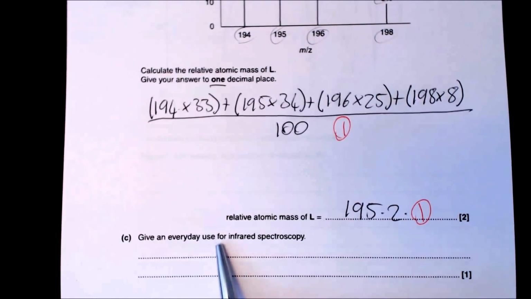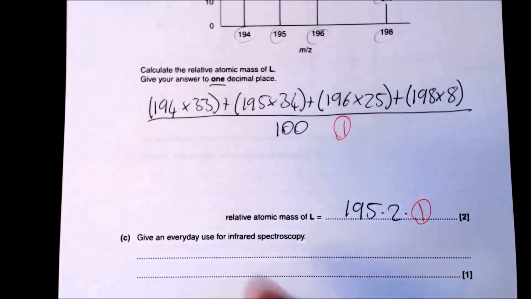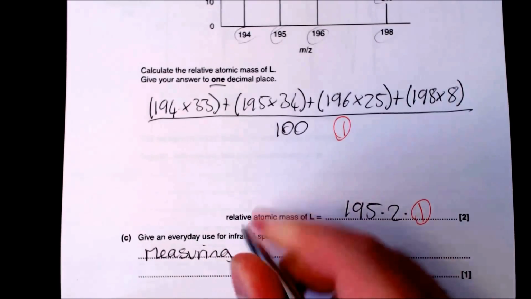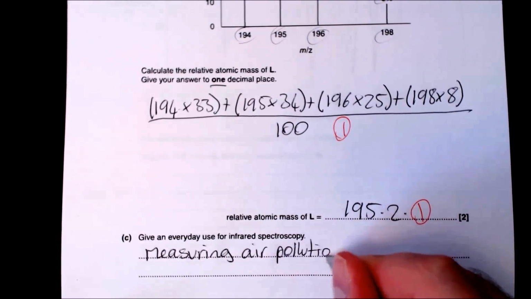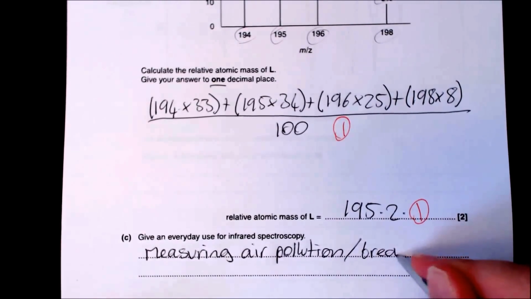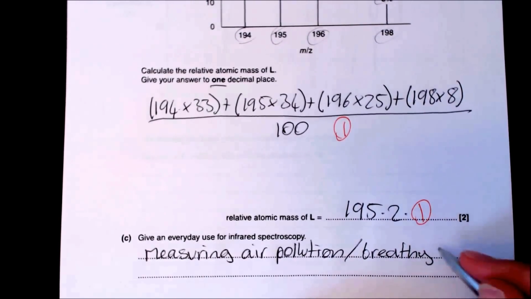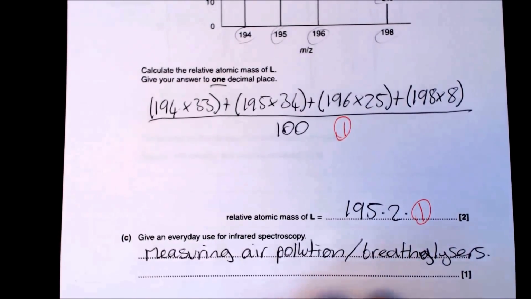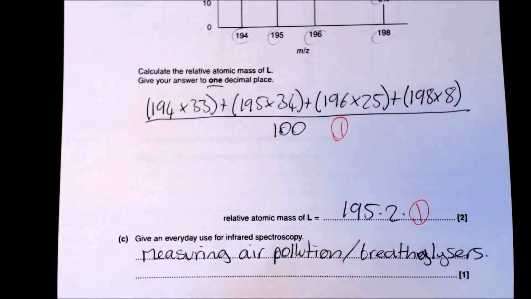It says give an everyday use for infrared spectroscopy. So an everyday use could be measuring air pollution. There you go. Or you can use breathalyzers as well. So they use them in the police to breathalyze drink drivers, etc. So breathalyzers. So any one of them will do, and you'll get your mark there. All right, okay, and on to the next part of the question.